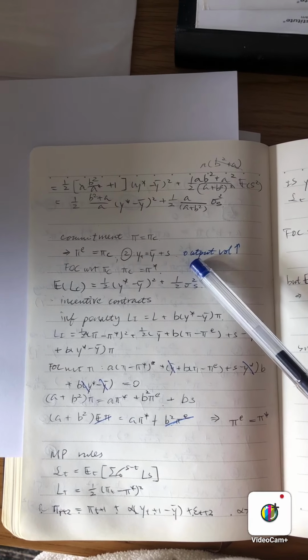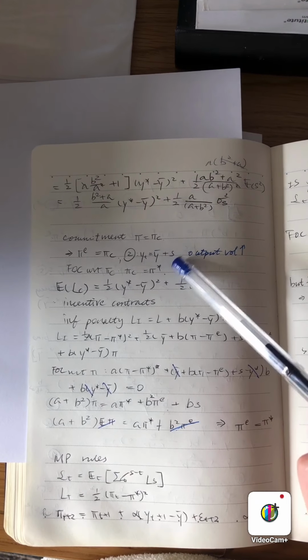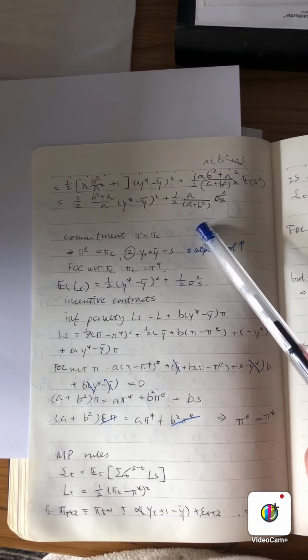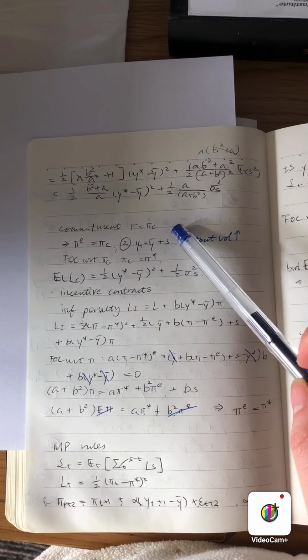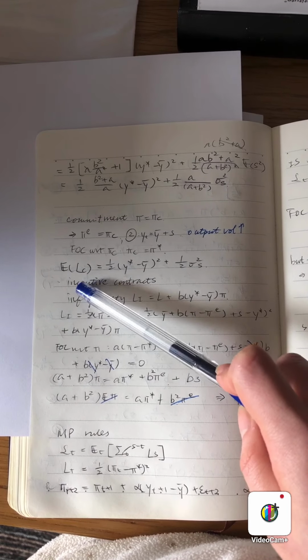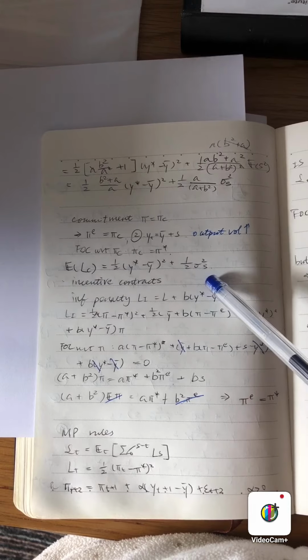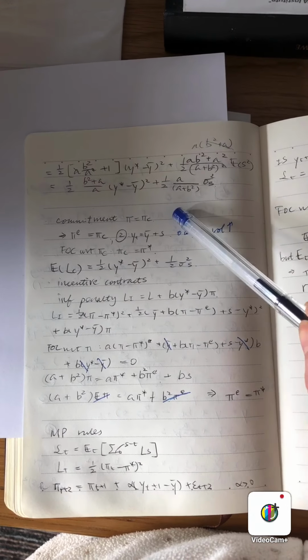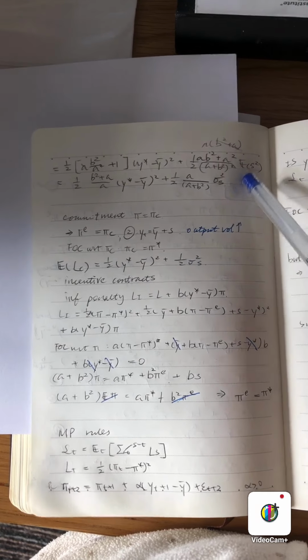We can immediately see that the output is affected by the shock entirely, but this is in exchange for the fact that inflation is set. And then we will have an expected loss like this.